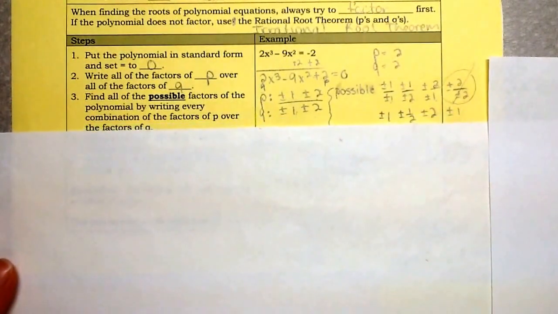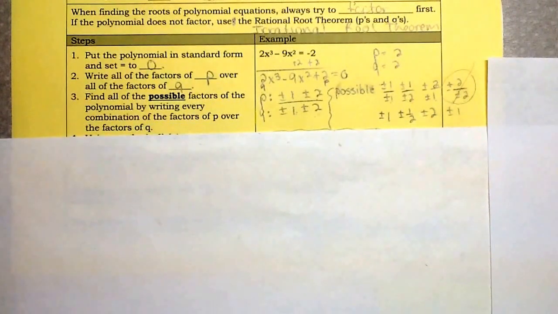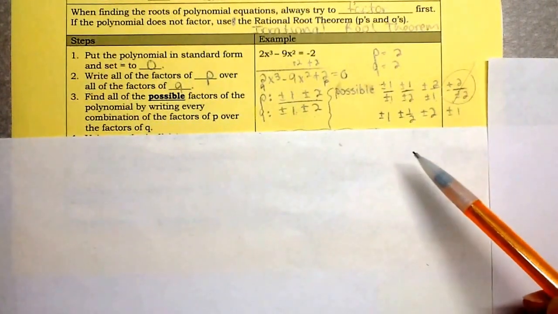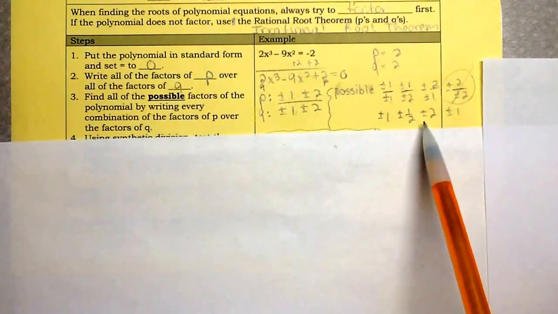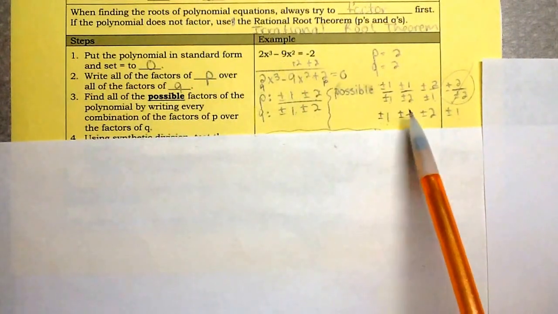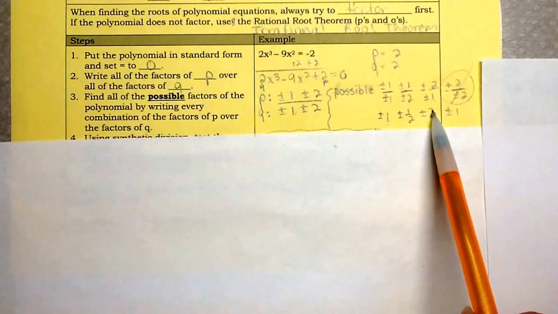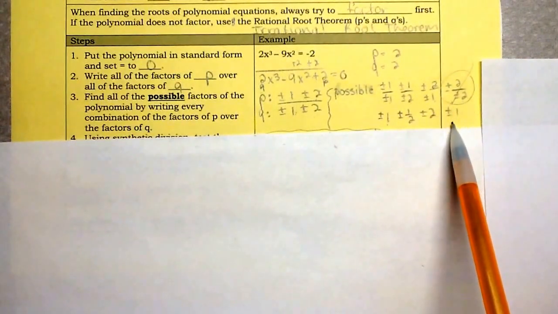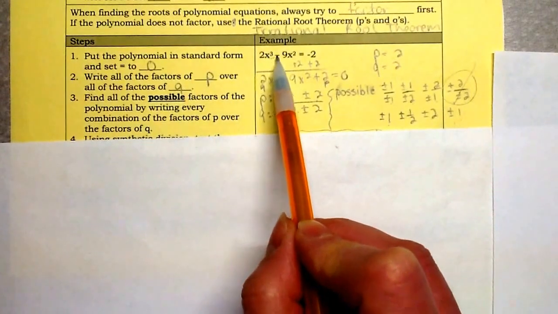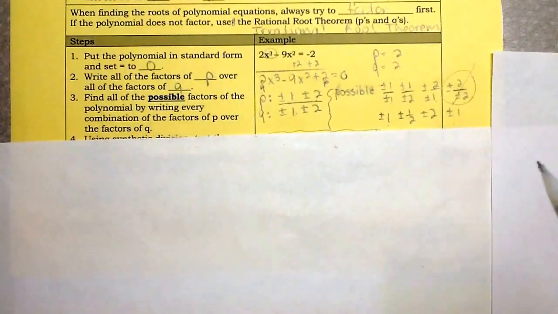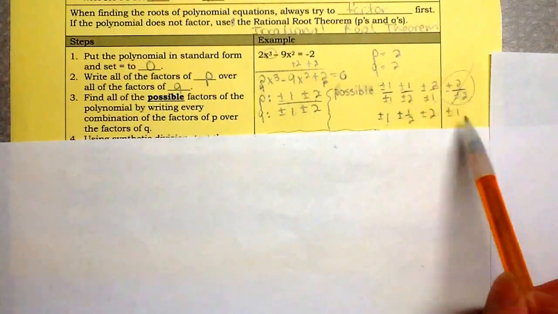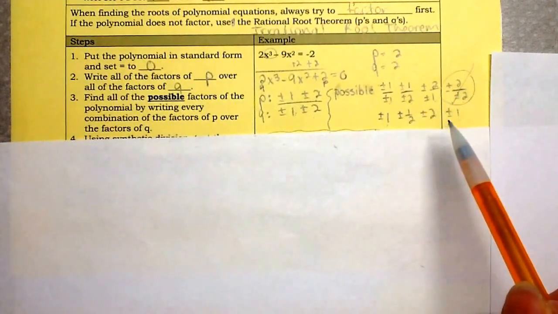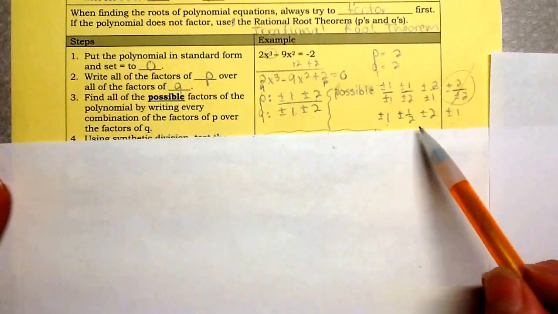So basically when we put these together, the possibilities for roots for this polynomial would be positive 1, negative 1, positive 1/2, negative 1/2, positive 2, negative 2, positive 1, negative 1. Now this polynomial only has 3 roots. So some of these are not going to be roots, but we know that we can find at least one in here. So what I'm going to do is test these roots.